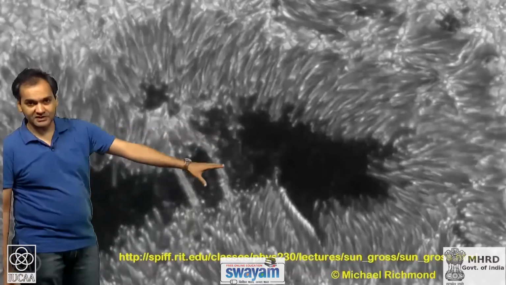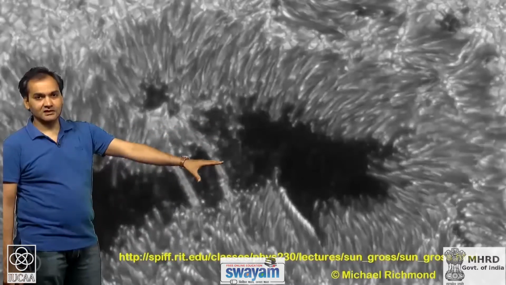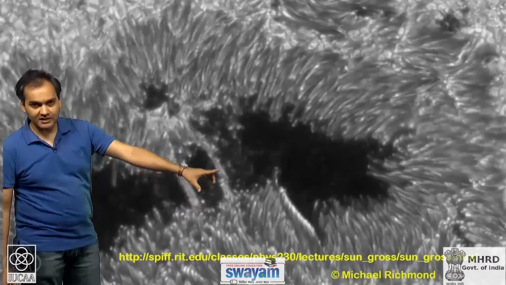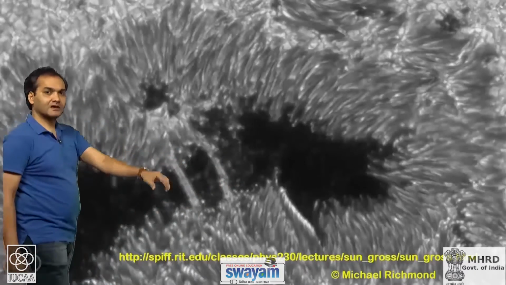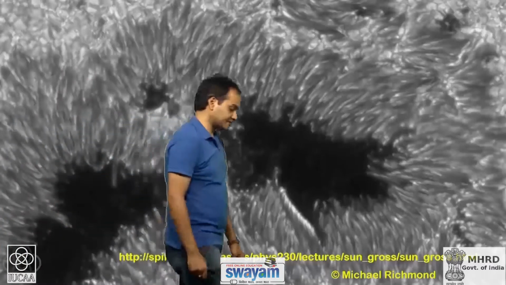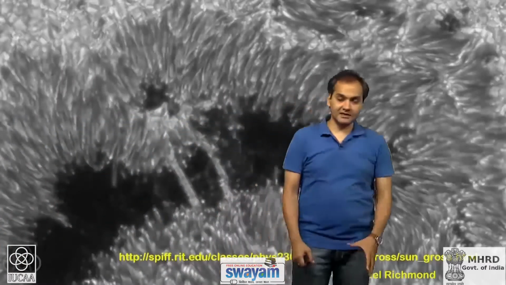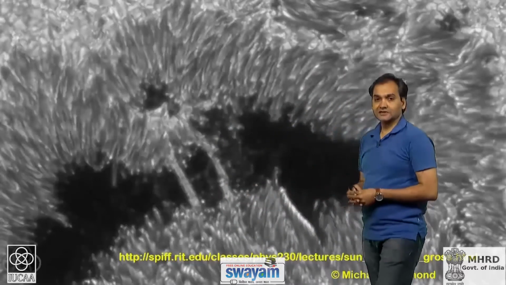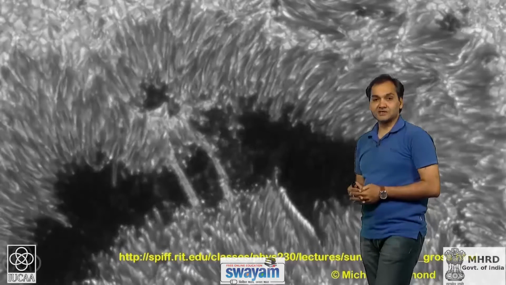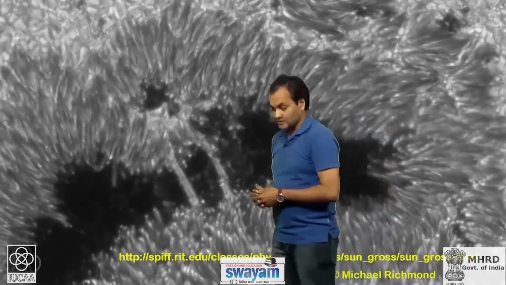For example, there is a big dark region, the umbra, and you see these two dark ridges which are really complex in structure. They are called light bridges. They themselves are really fascinating phenomena to study, and it is not fully understood what exactly is the cause for the formation of these structures deep inside the umbra of a sunspot.